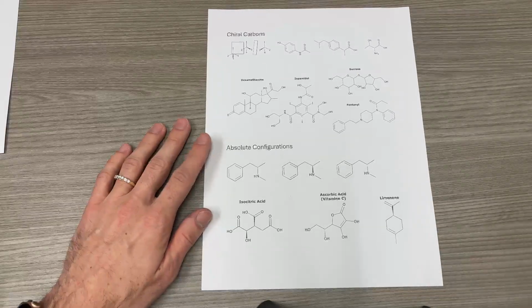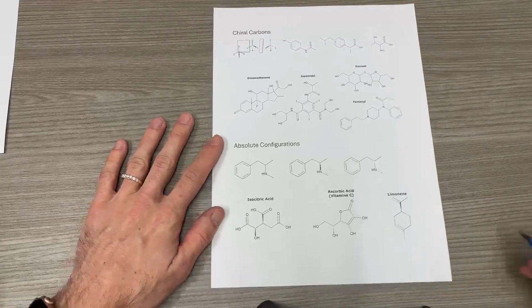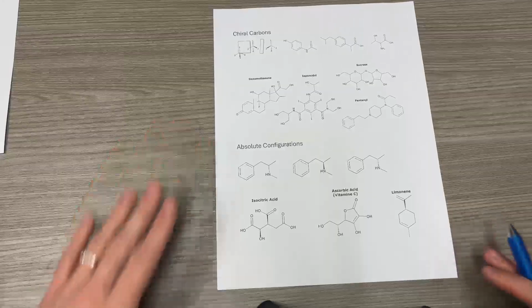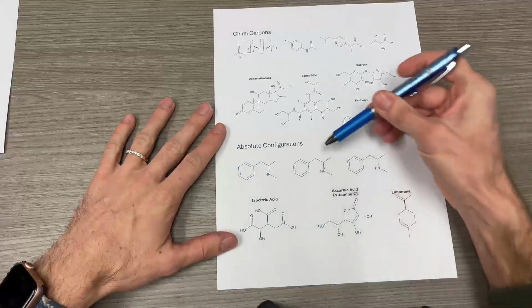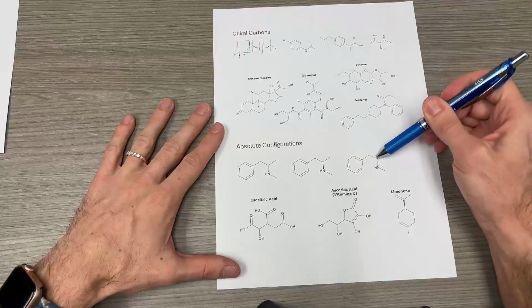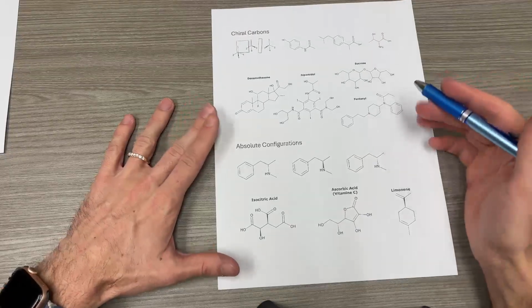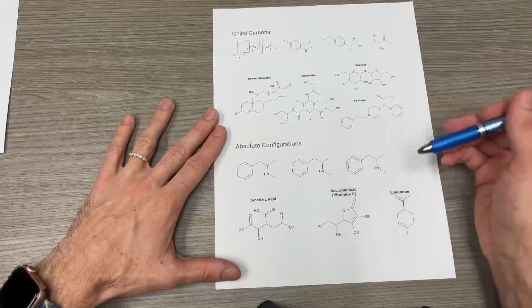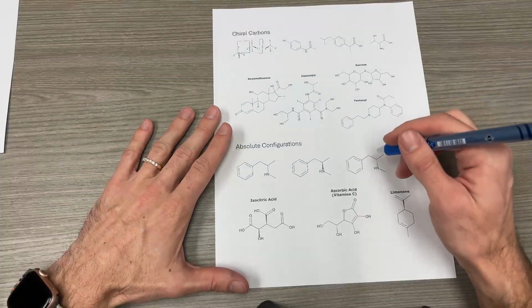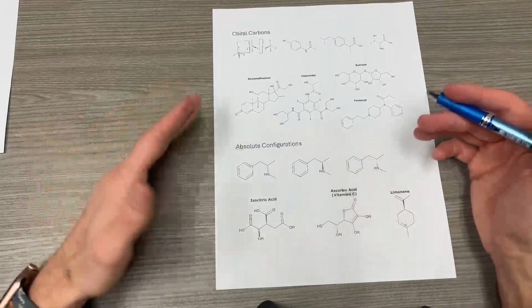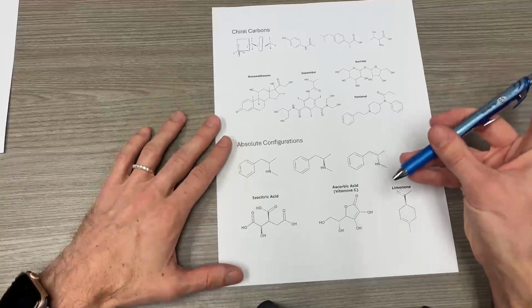Hello, OCHEM 1 students. When we left off on Wednesday, we were looking at absolute configurations of chiral carbons, being able to distinguish between a right-handed and left-handed chiral carbon. To be clear, that distinction between right and left-handed is fairly arbitrary. We're looking at clockwise versus counterclockwise when we follow the Cahn-Ingold-Prelog rules.